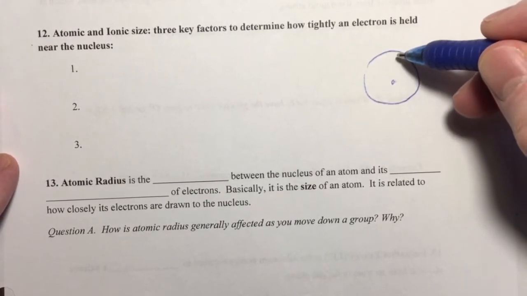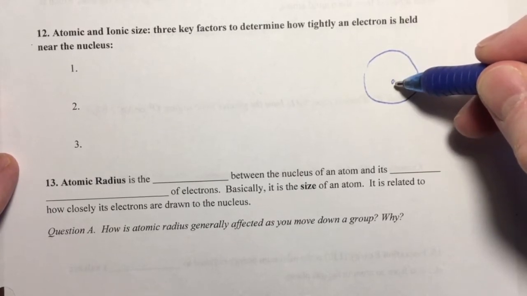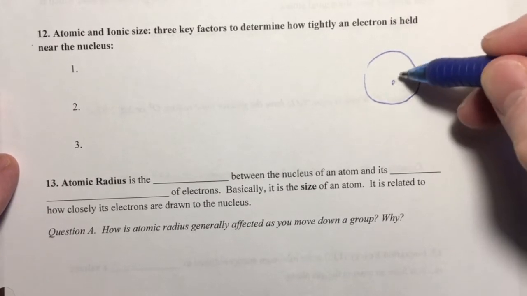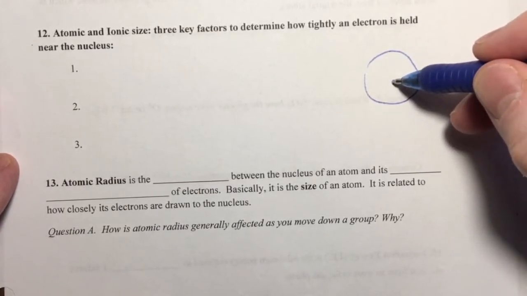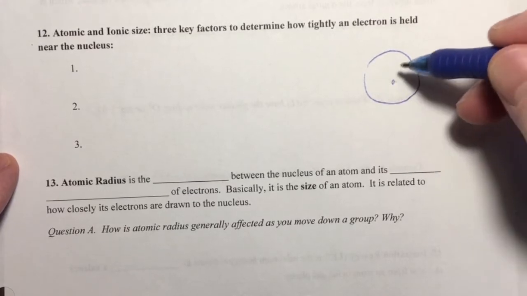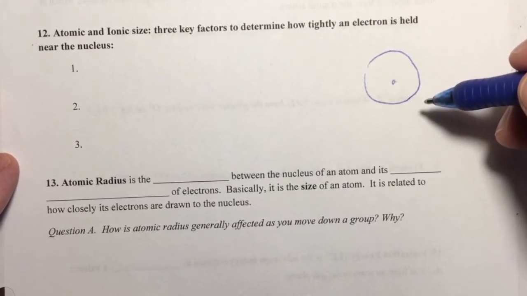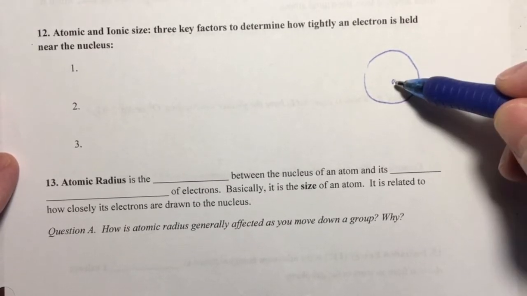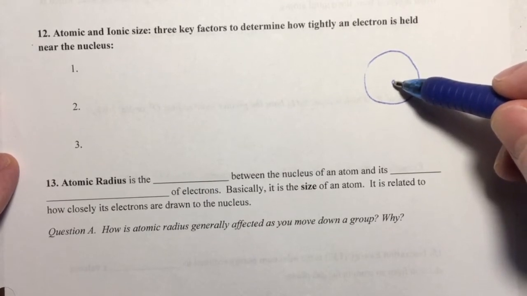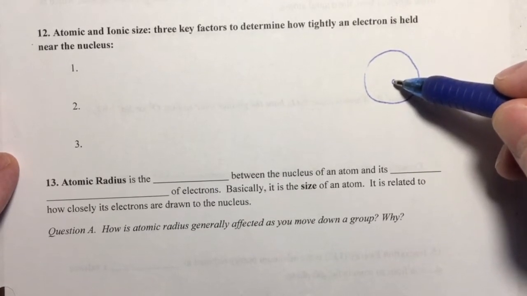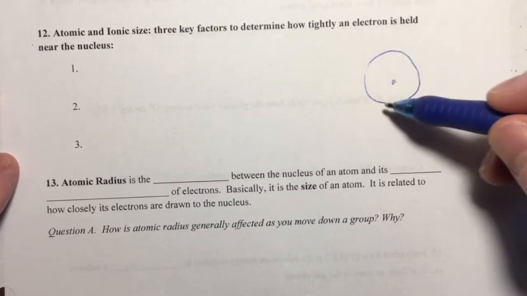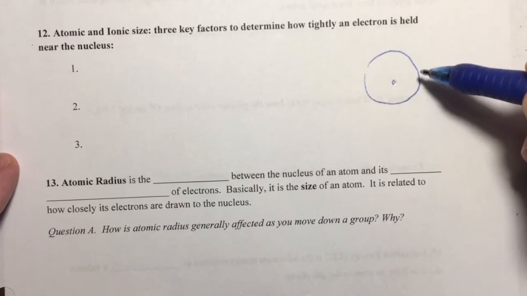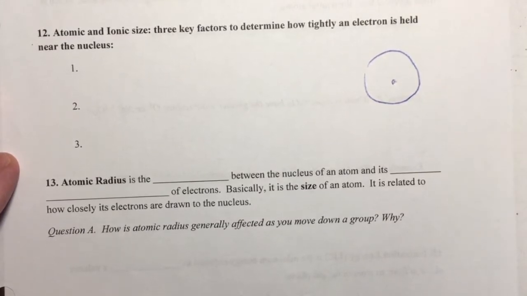So anything that causes the electrons to be held tighter to the nucleus will make the atom smaller, and anything that makes the electrons be held weaker toward the nucleus will expand these orbitals and make the atoms larger. So just to clarify, it is not the size of the nucleus that dictates the size of the atom. It's the size of the electron cloud around it that is the larger contributor to an atom's size or an ion's size. So a couple of quick notes here.